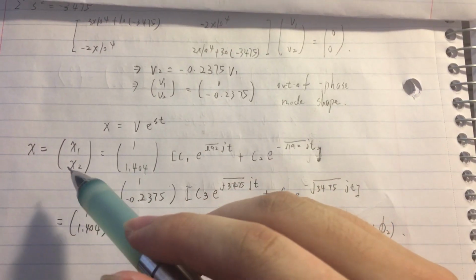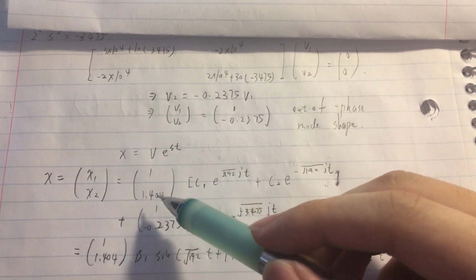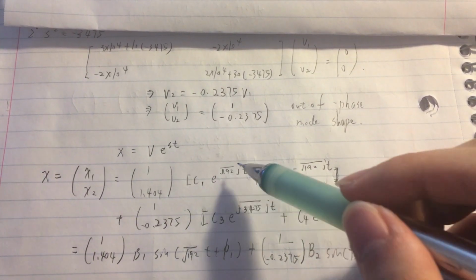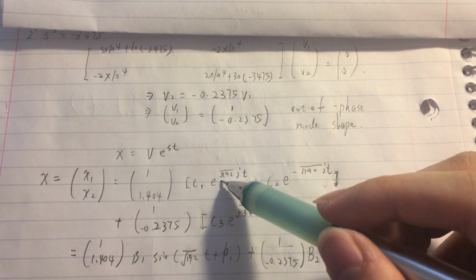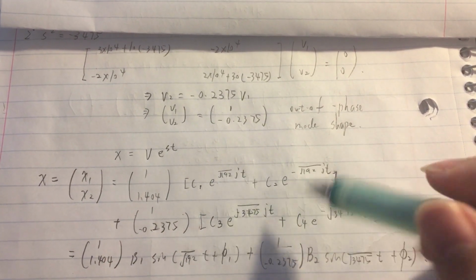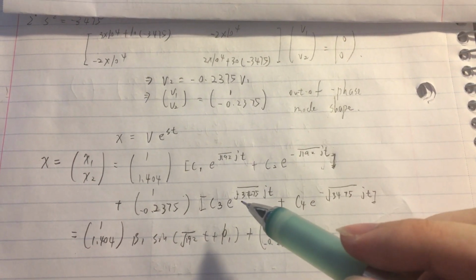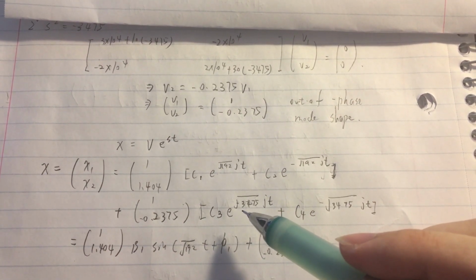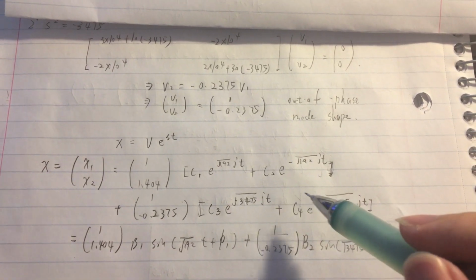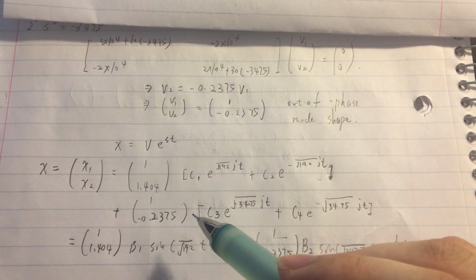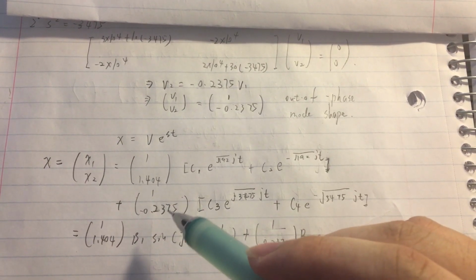So x equals the v vector times c1 e to the power of the square root of 192, positive and negative, as the first solution, and the square root of 3475, positive and negative, as the second solution of s, paired to their v solutions.